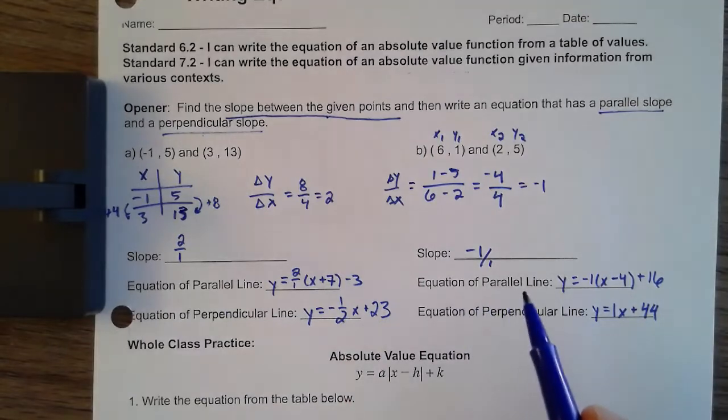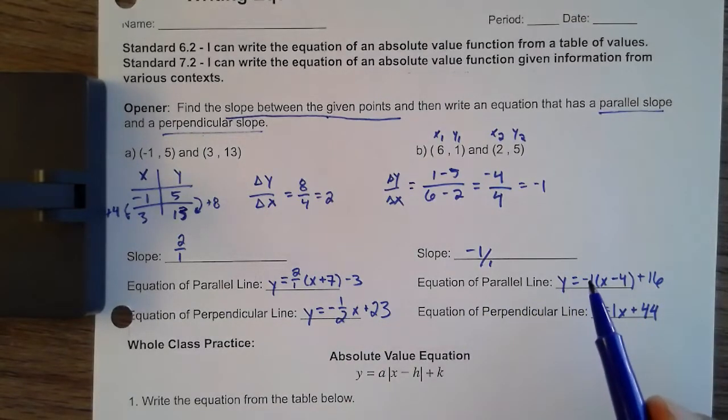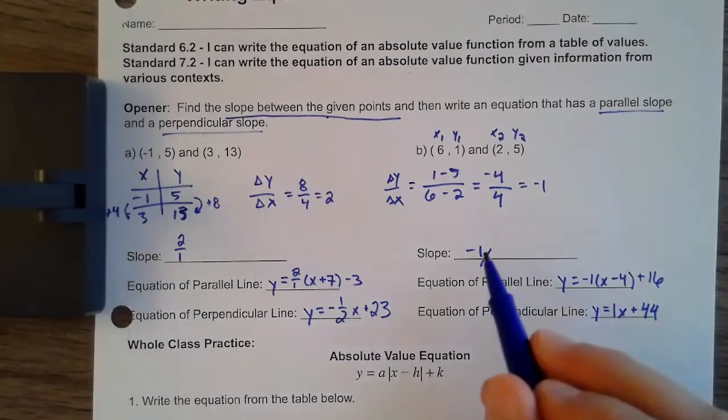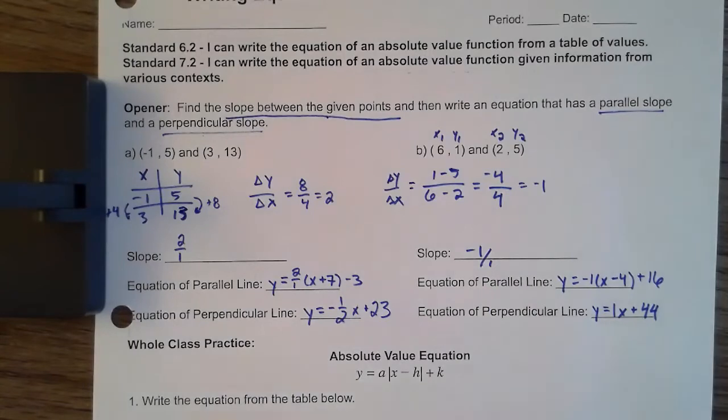So equation of a parallel line, keeping the slope the same of -1, choosing any point to pass through. And then perpendicular, remember if we flip 1 divided by 1, it's still 1 divided by 1. But now I just want to make it positive. So it's y equals 1x. And then I said plus 44. You could have had something different depending on the point you chose.